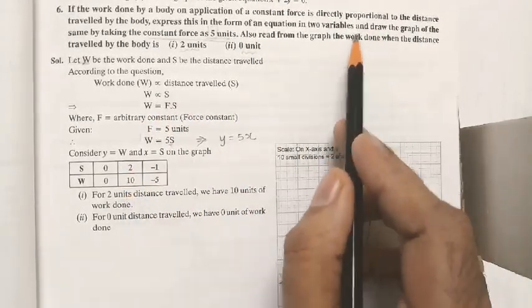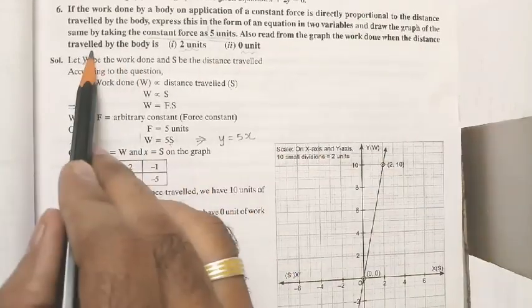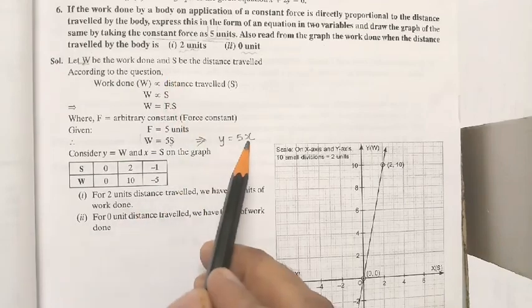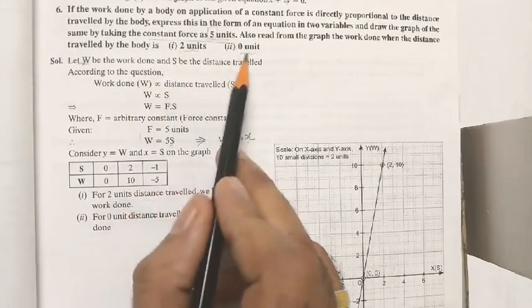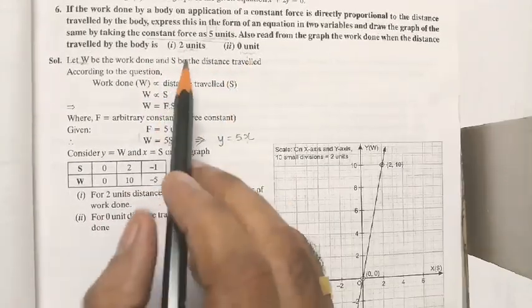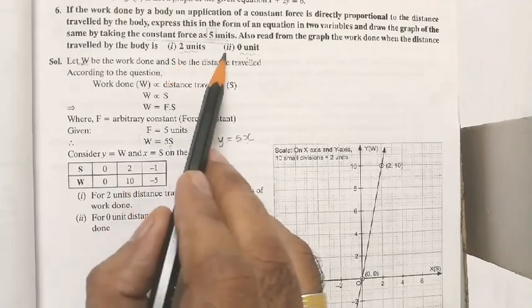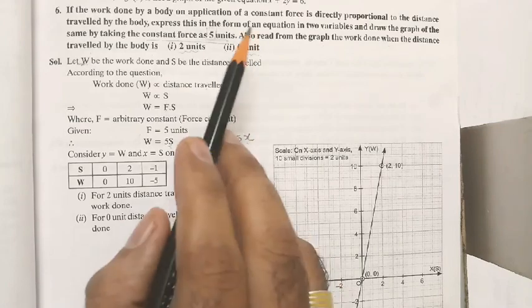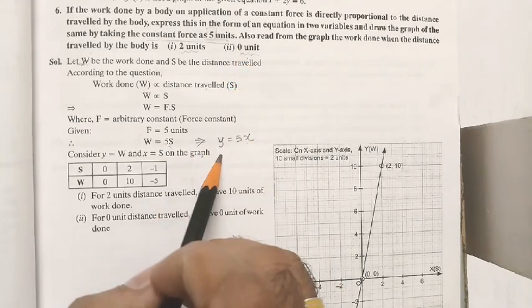We want to find the work done when the distance traveled is between 2 units and 0 units. What is the distance traveled? It is S, that is X, right? So first we have to consider X is equal to 2 and X is equal to 0. At X is equal to 0, what is Y we want to find?